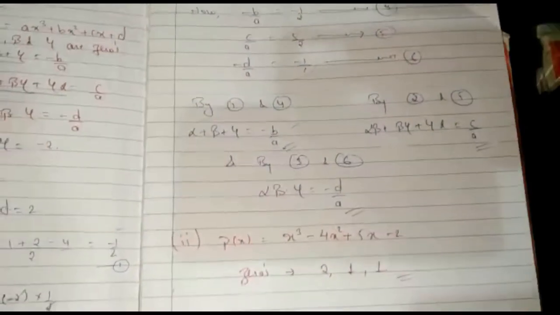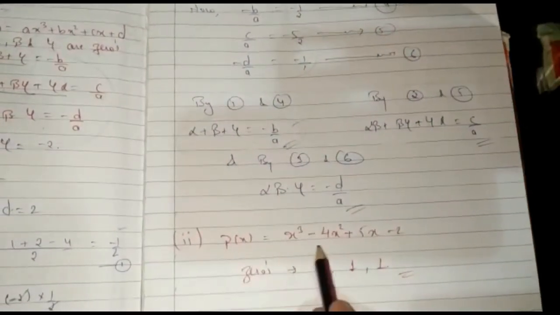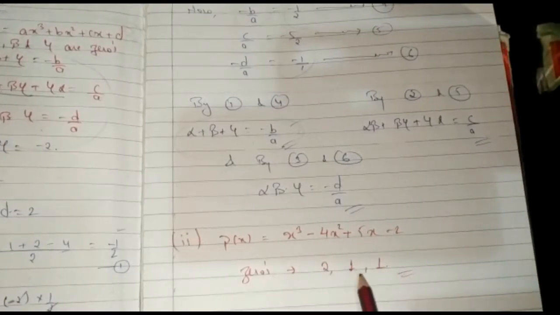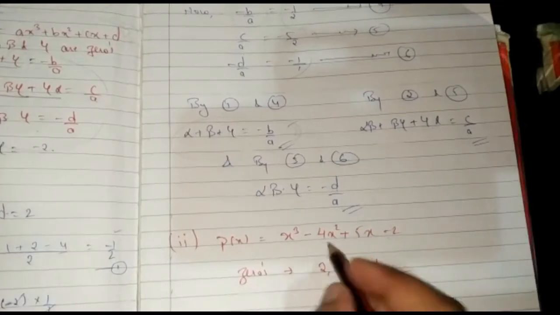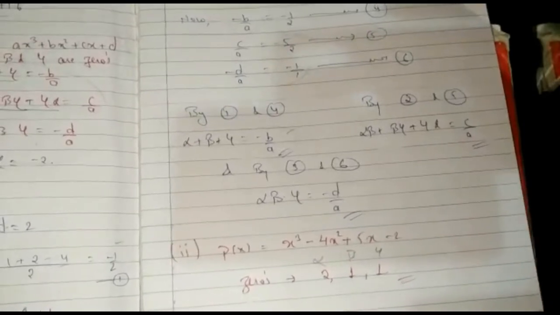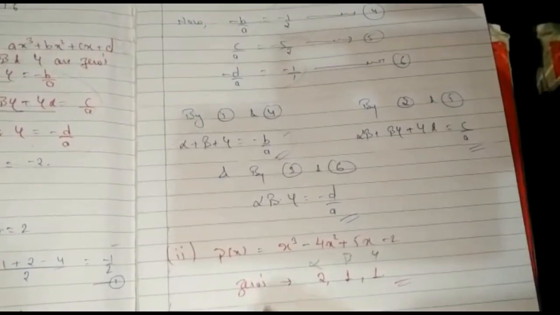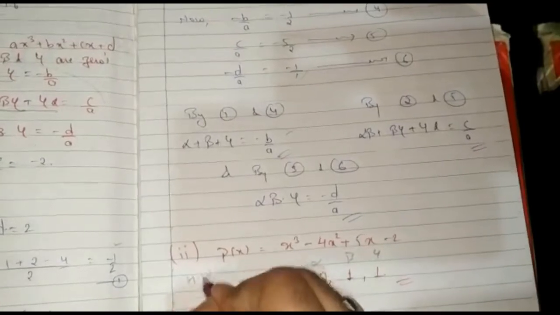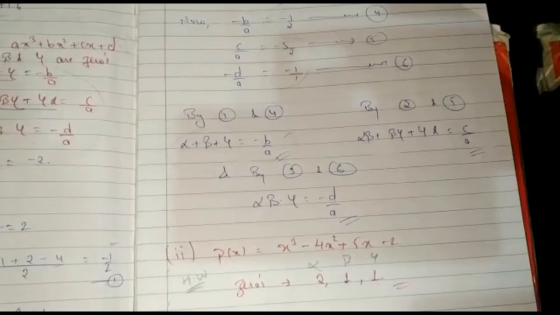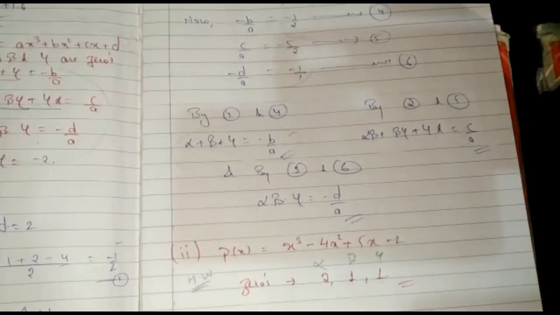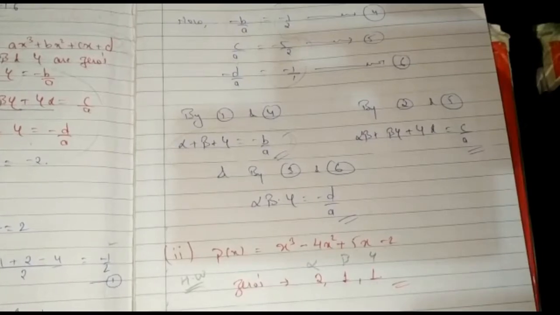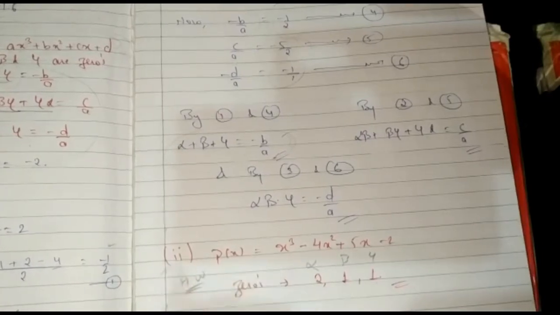Now when you understand the concept, here is one more question. P of x is equal to x cube minus 4x square plus 5x minus 2, and zeros are 2, 1 and 1. So alpha, beta and gamma. You have to follow the same process as we discussed in this video and solve this polynomial, and this is your homework. You just try to solve it at your home. If you are not able to solve it, let me know so that I'll give the solution and explain it. So hope you understand the concept. Try this question at home. Thank you.